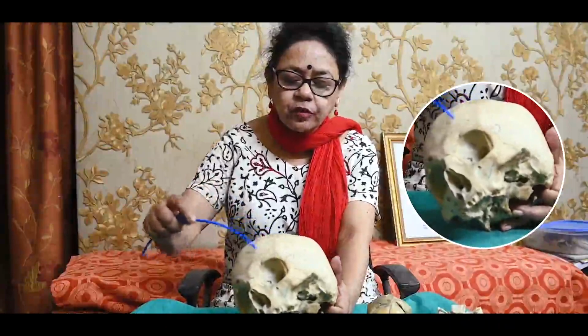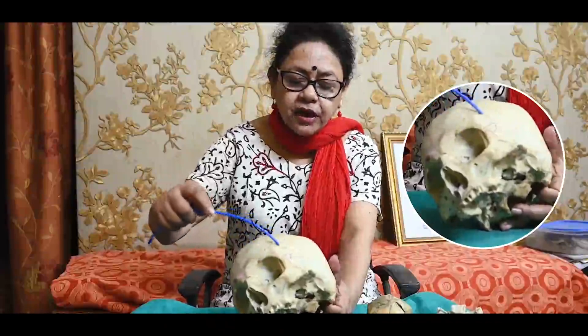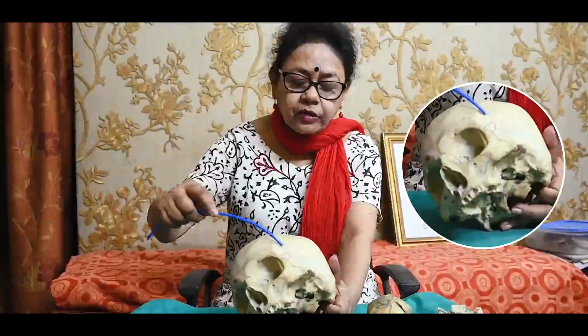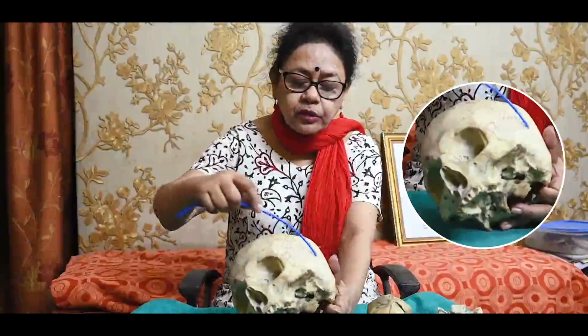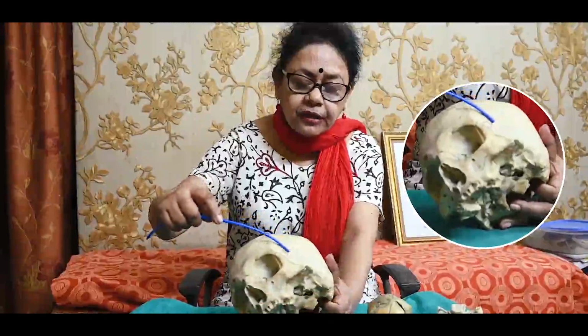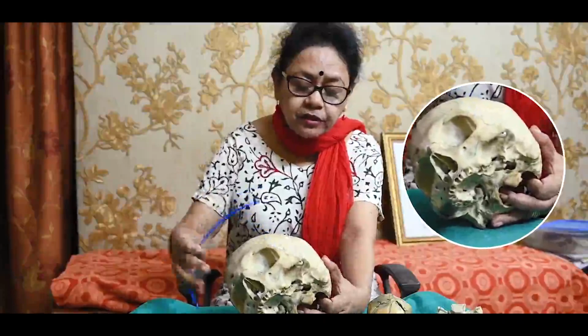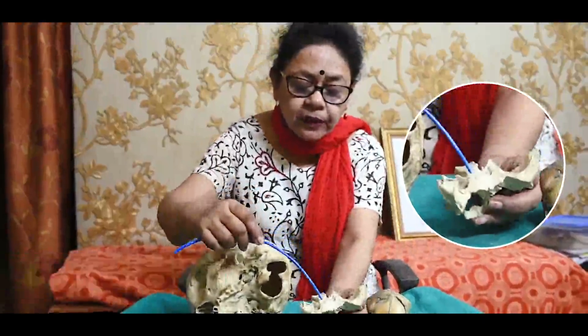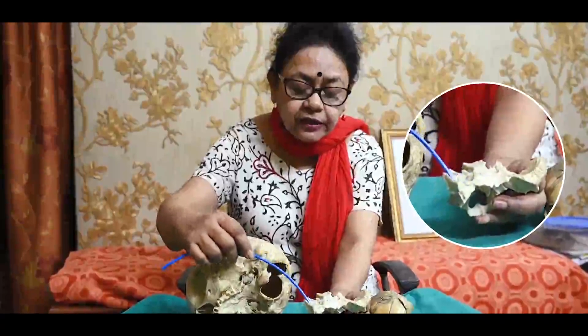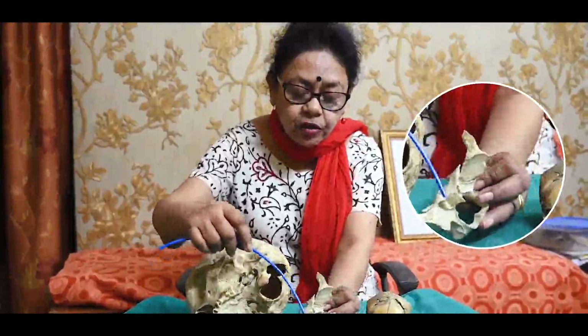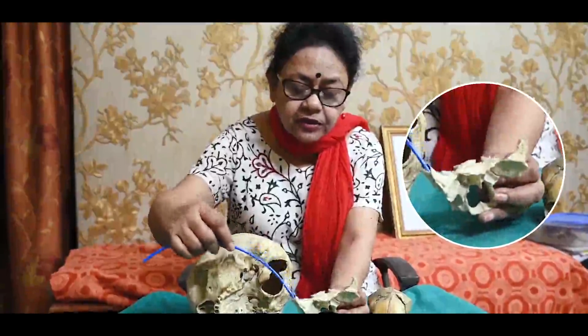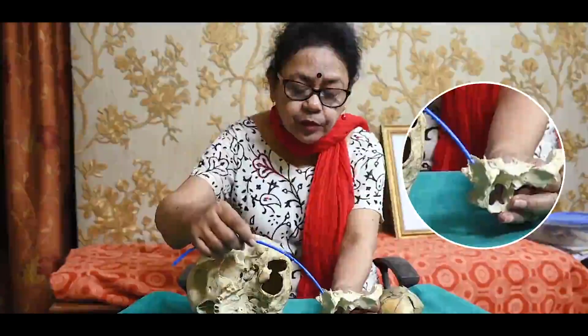This is the frontal bone where the eyes are situated, and this is the squamous part of the frontal bone. This is the temporal bone, the squamous part of the temporal bone. This is the parietal bone, the anterior-inferior angle of the parietal bone, and here you will see the greater wing of the sphenoid. This sphenoid bone has a lesser wing and a greater wing.